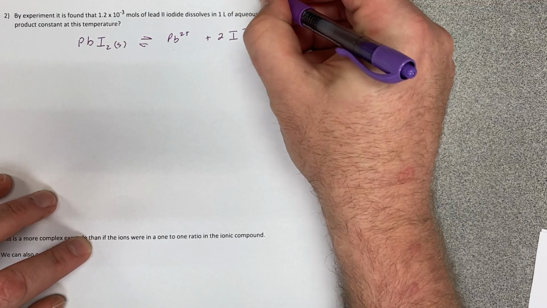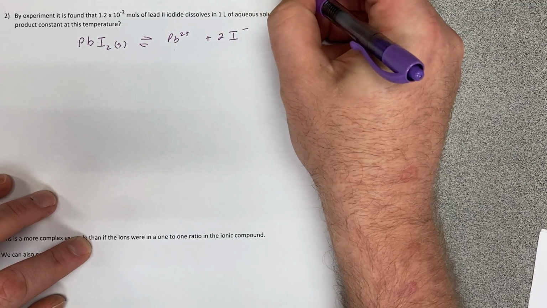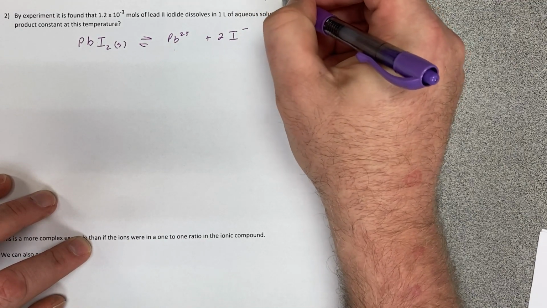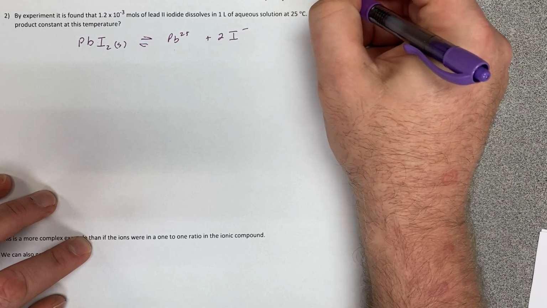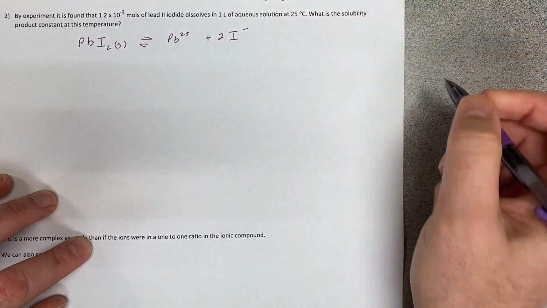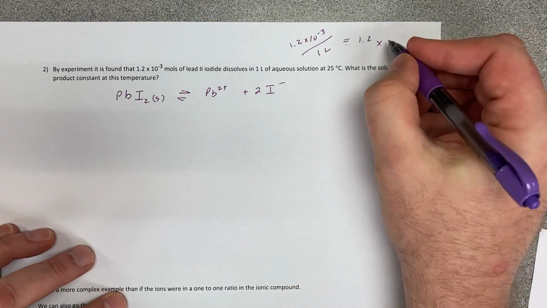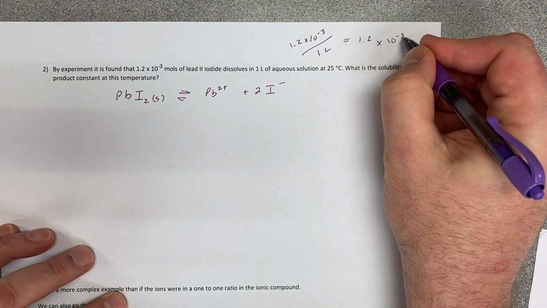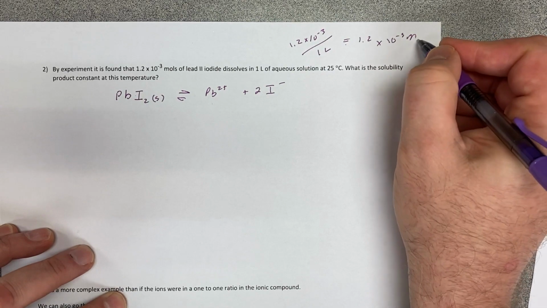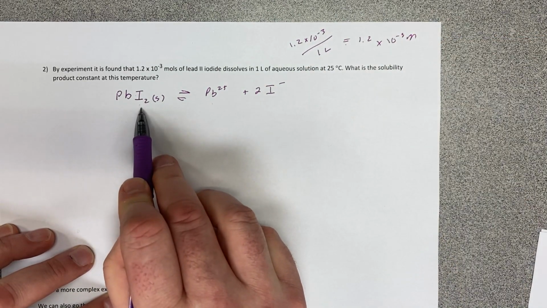So wouldn't 1.2 times 10 to the negative 3 divided by 1 liter be 1.2 times 10 to the negative 3 molar? I'm writing up above where you can't see it, so I'm going to hold this back down. Sorry about that. That's going to be the solubility. That's how much is leaving this amount here.